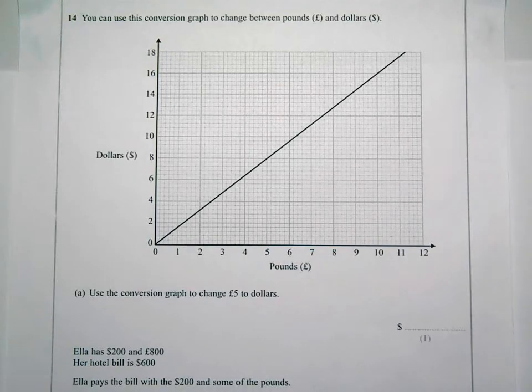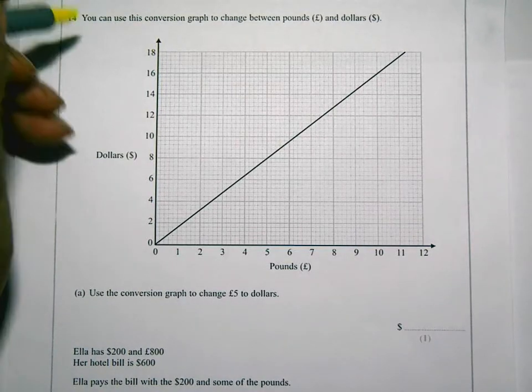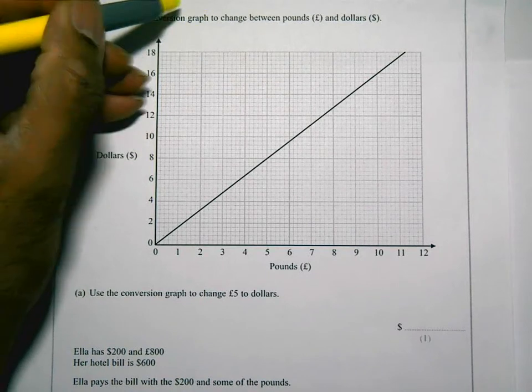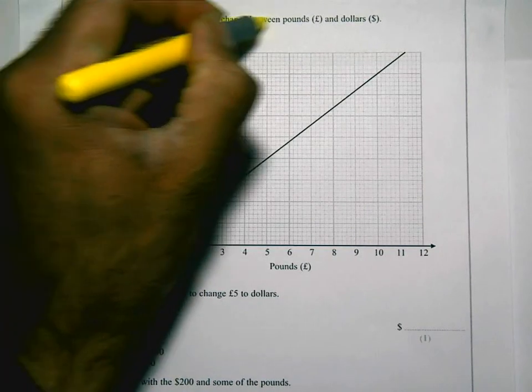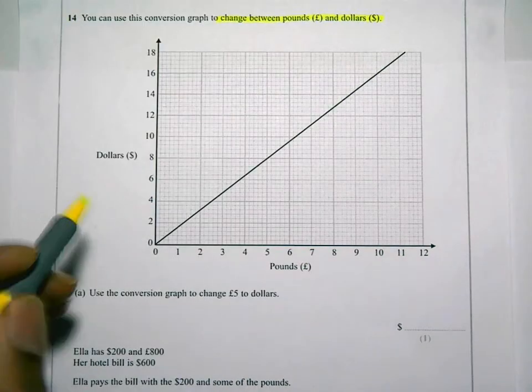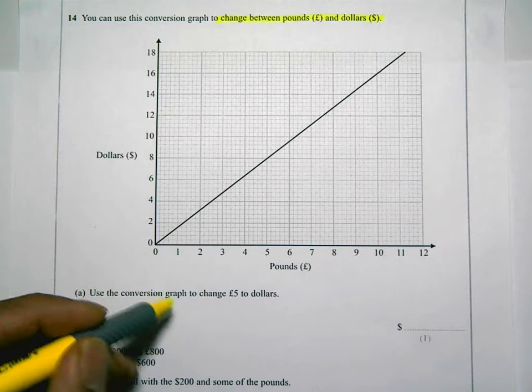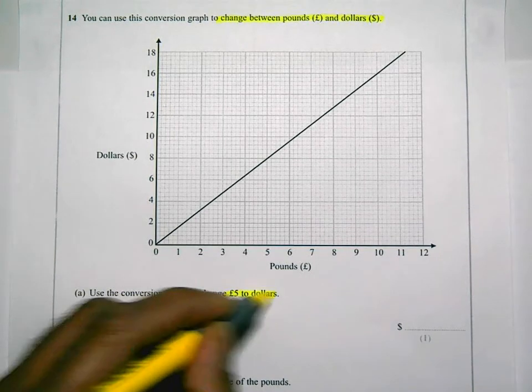Okay, here's question 14 on the Foundation non-calculator paper. Let's read through this question first. You can use this conversion graph to change between pounds and dollars. So here we've got dollars, here we've got pounds. Use the conversion graph to change £5 to dollars.